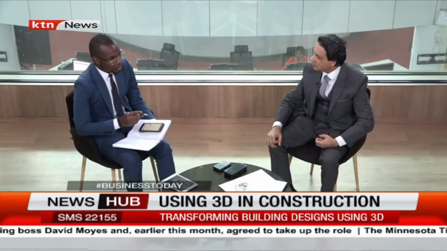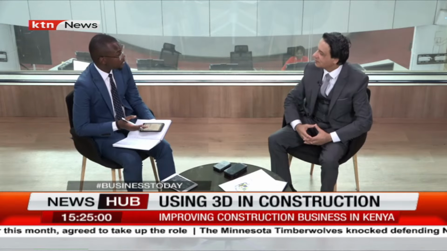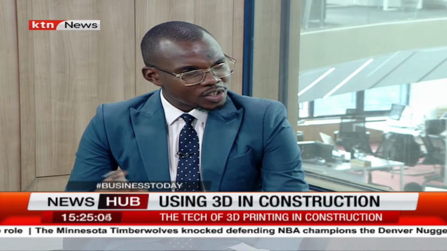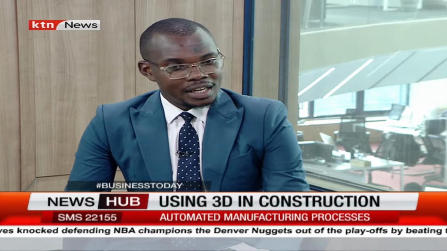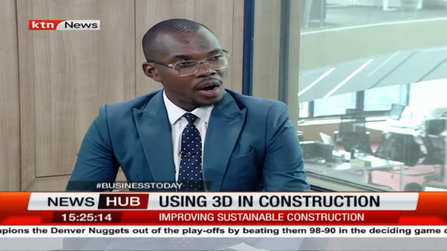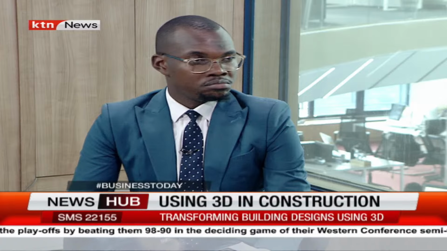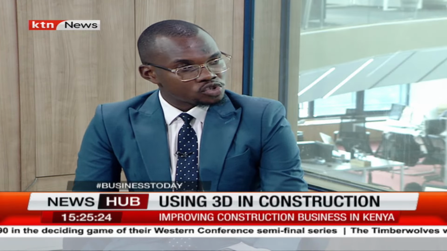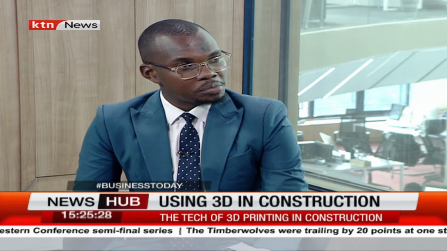Right. Now, let's also look at the environment, because many times when construction happens, you find the area surrounding that particular construction area is not left the way it was found. And at the end of the day, you find some trees are cut down, you find the ecosystem around the construction area is not really left to survive. So when you use this type of construction, how is the environment going to benefit from this?